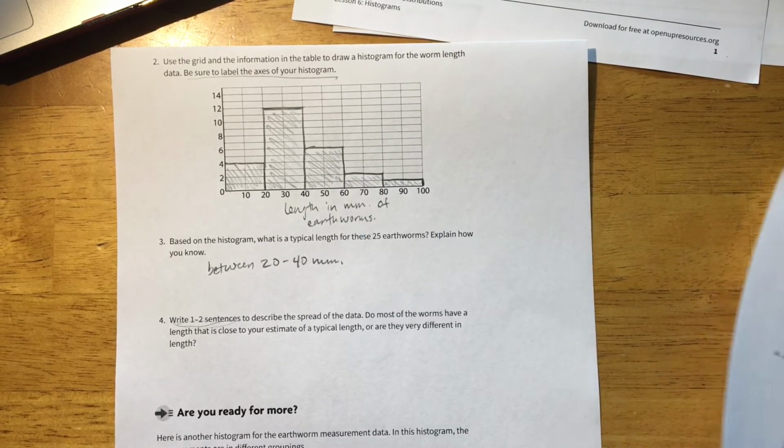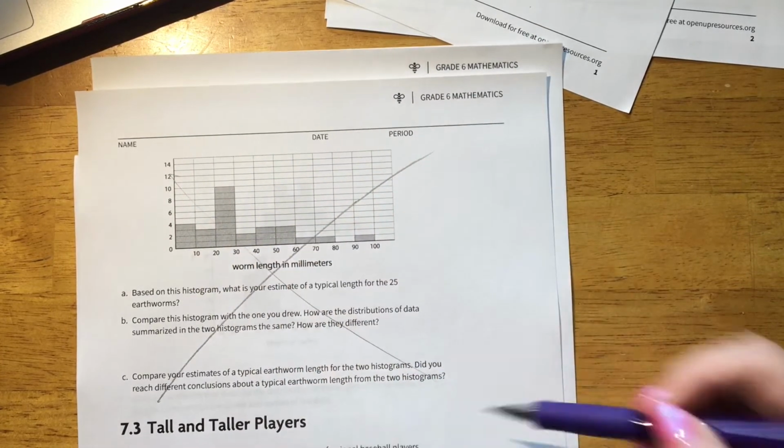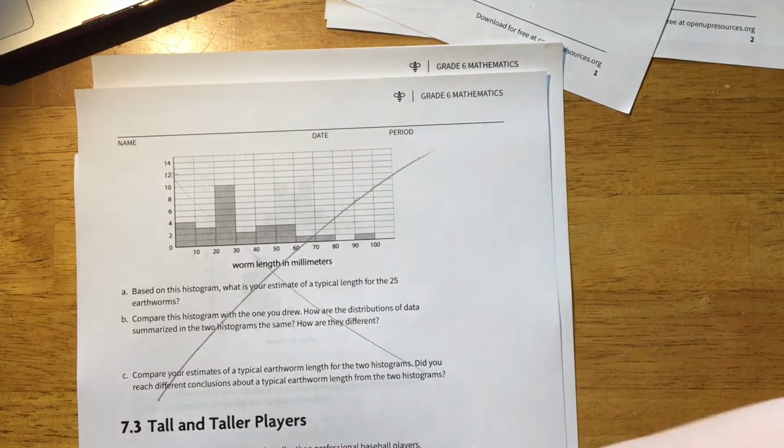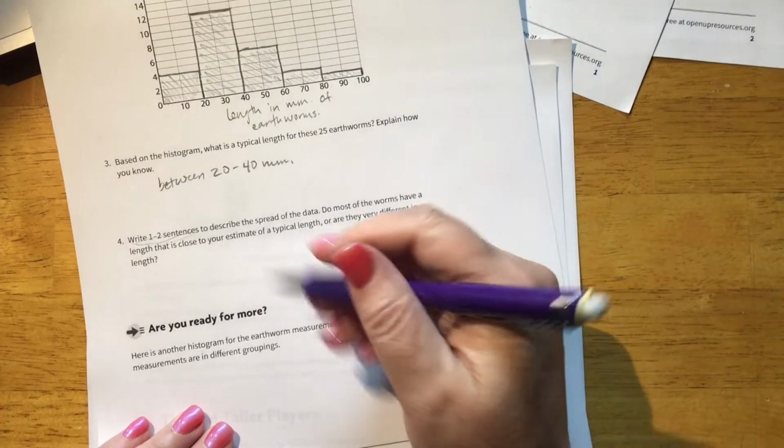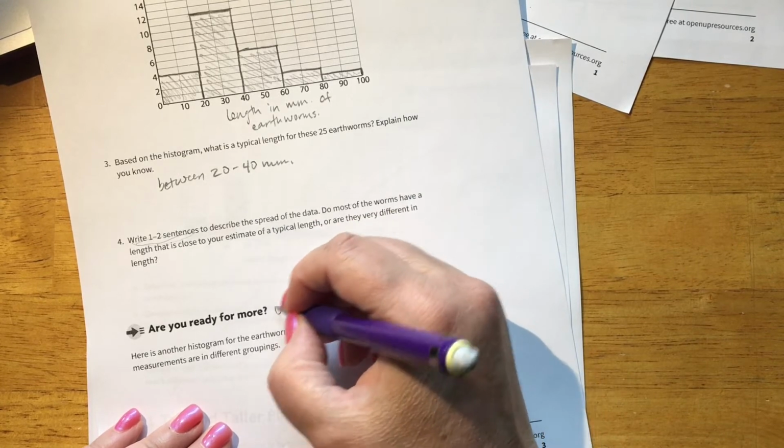Now I've got my pages all out of order. Oh, we're not quite done with lesson 7. We still have activity 3, don't we? So this is the Are You Ready for More? That is optional. See, that's the page I just threw to the side. So this is optional.